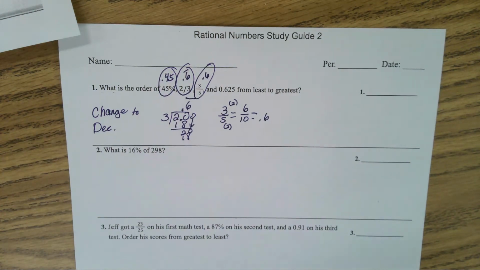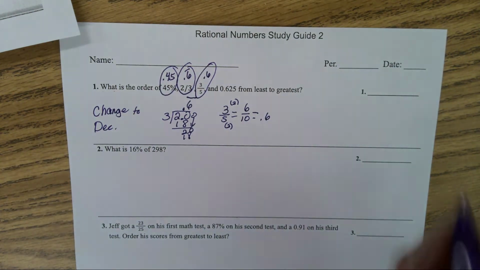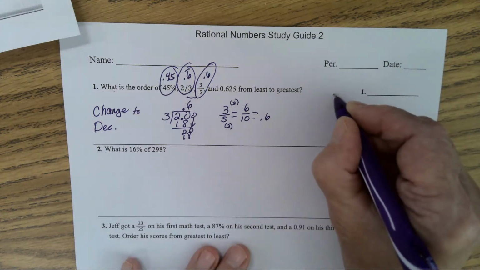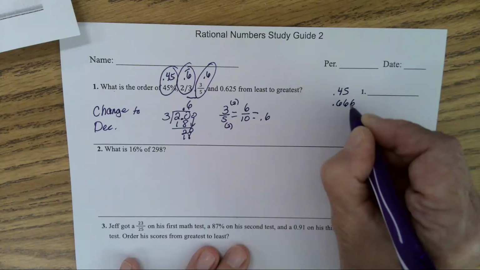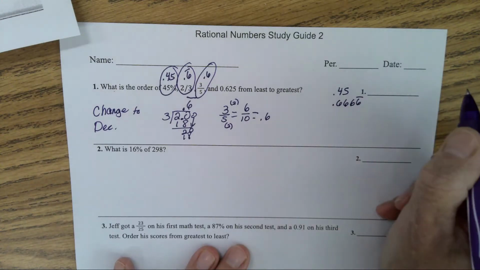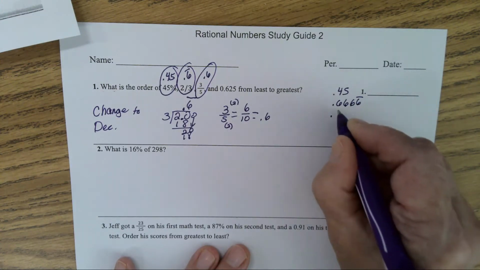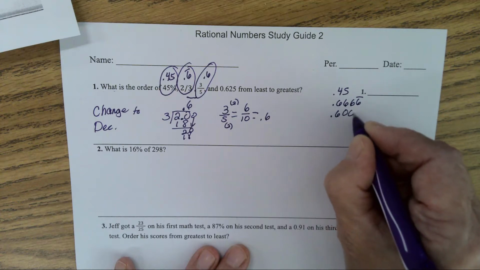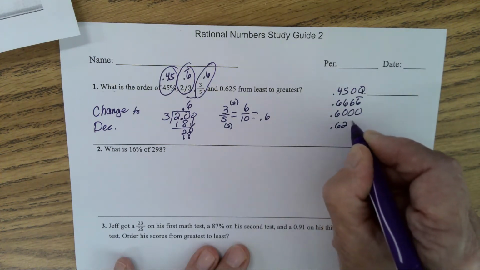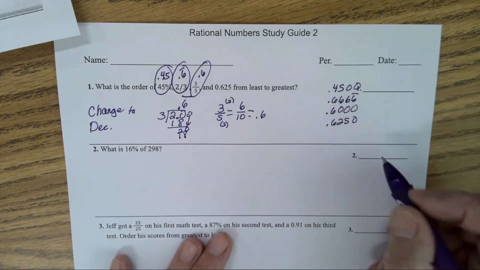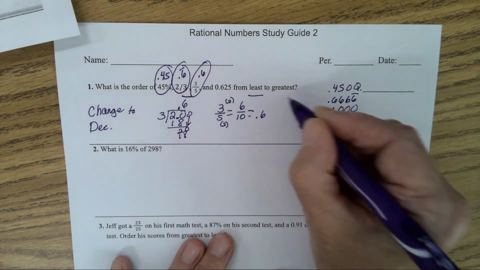Now, we will order them. 45% is 0.45. 0.6 repeating is just a whole bunch of 6's, and it continues. 0.6 would look like that, and you could put zeros behind it. And 0.625. Now we're going to put them in order from least to greatest.